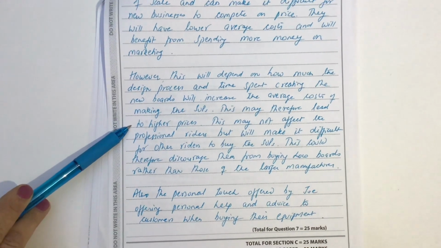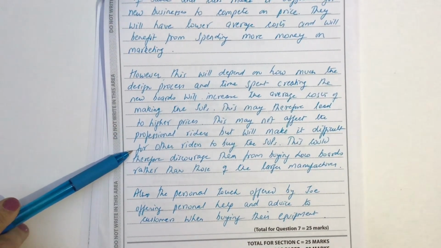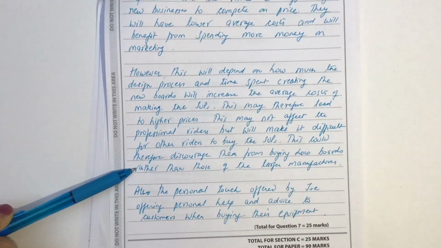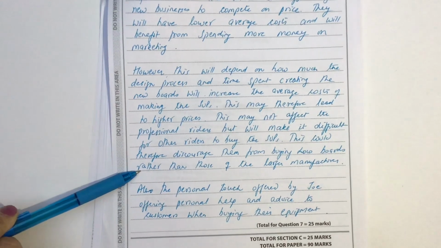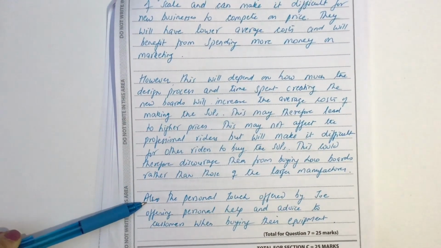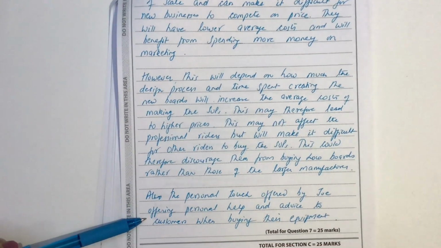This may therefore lead to higher prices. This may not affect the professional riders, but will make it difficult for other riders to buy the SUPs. This could therefore discourage them from buying Loco boards rather than those of the larger manufacturers. Also, the personal touch offered by Joe, offering personal help and advice to customers when buying their equipment.